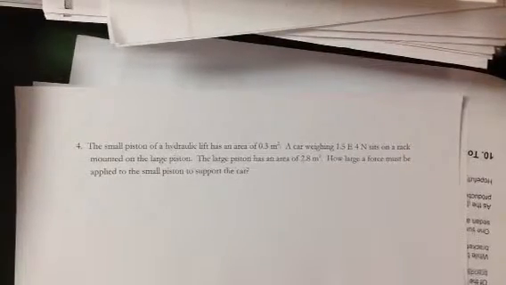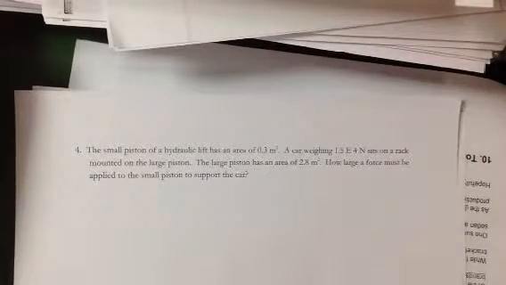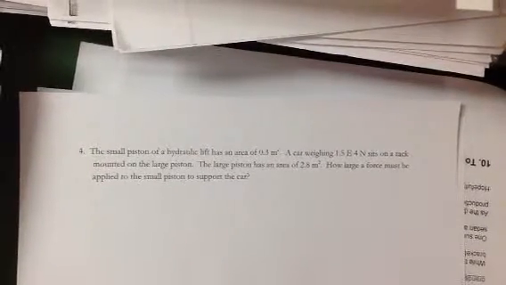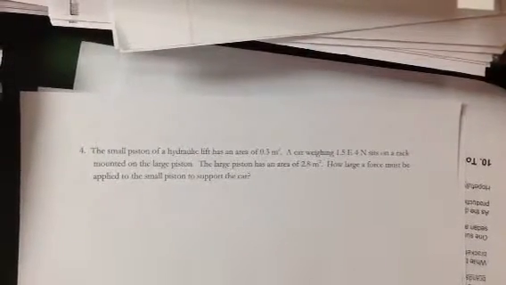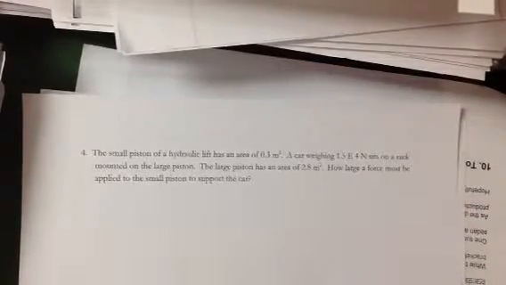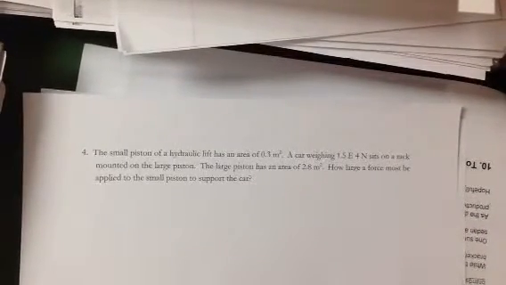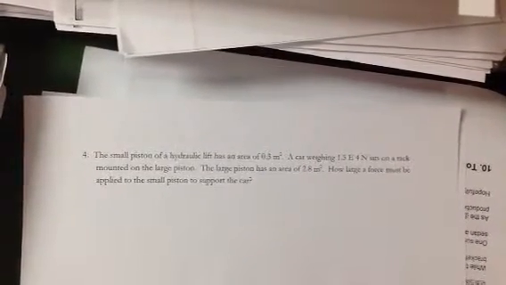The small piston of a hydraulic lift has an area of 0.3 meters squared. A car weighing 1.5 times 10 to the 4th newtons sits on a rack mounted on the large piston. The large piston has an area of 2.8 meters squared. How large a force must be applied to the small piston to support the car?